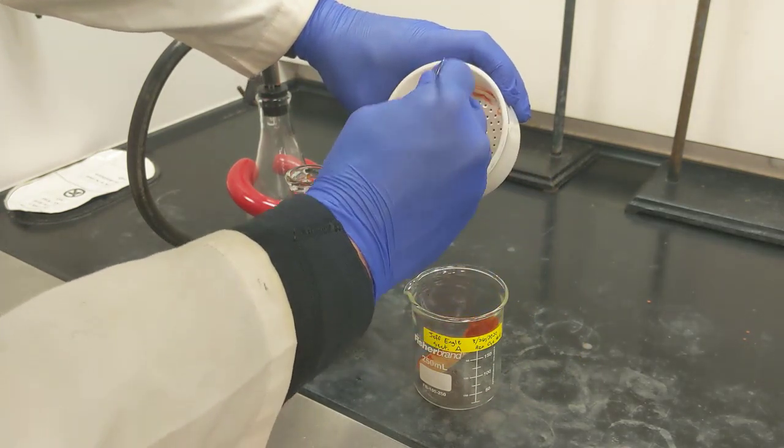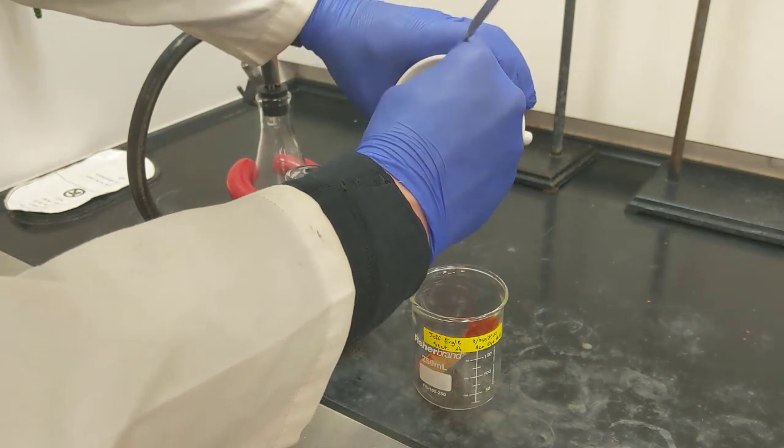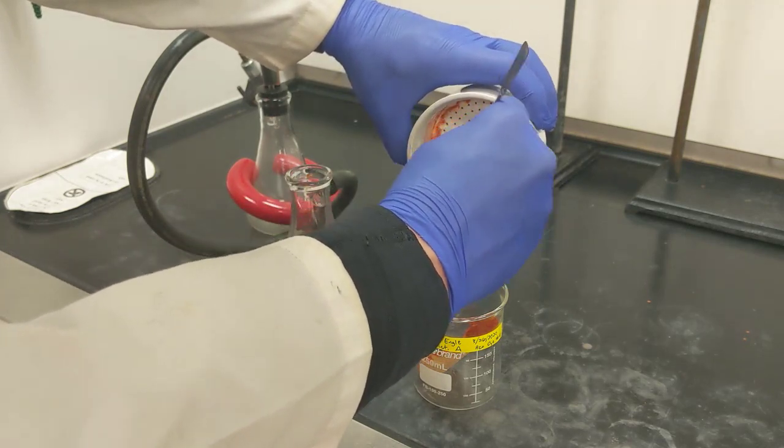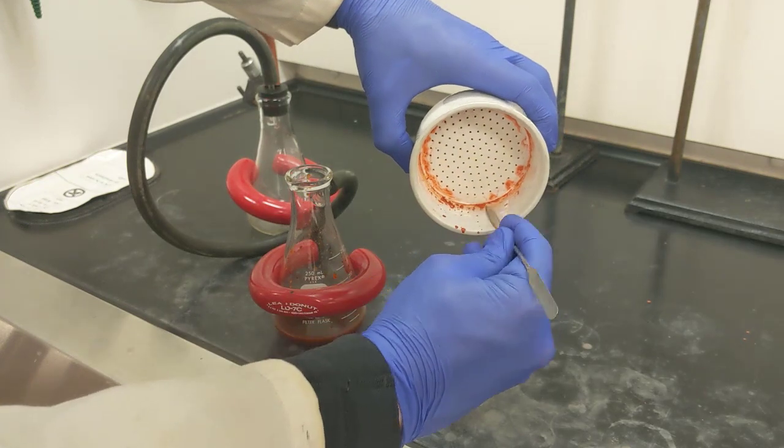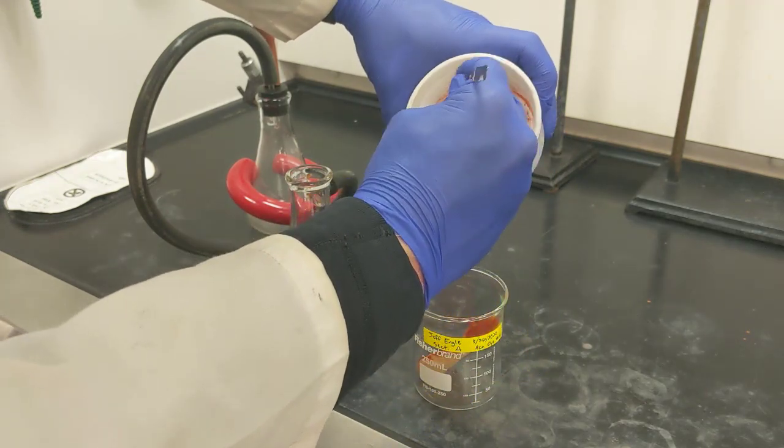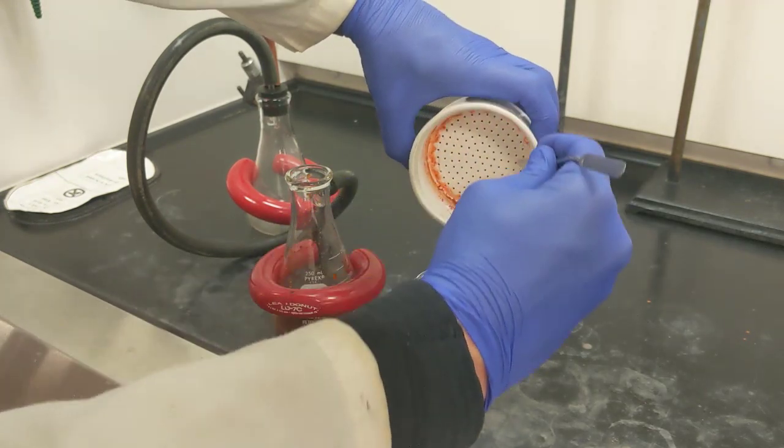Try to get all of the solids out as well, at least as much as is reasonable. That way I don't lose any of my mass. And then we can calculate the percent yield once everything's nice and dry.